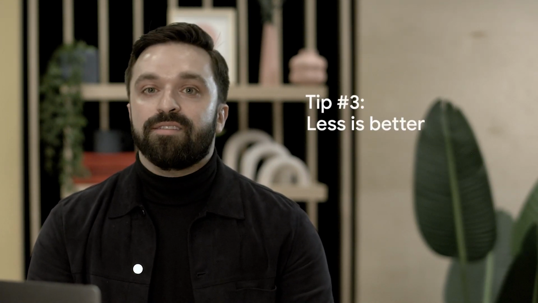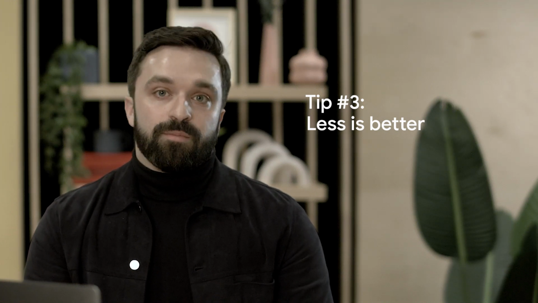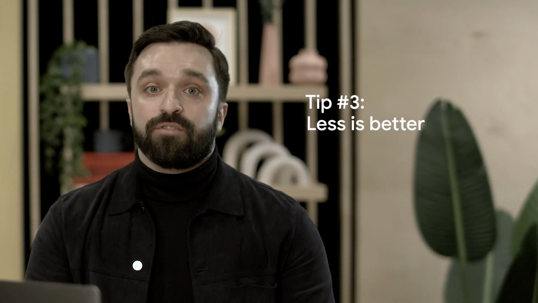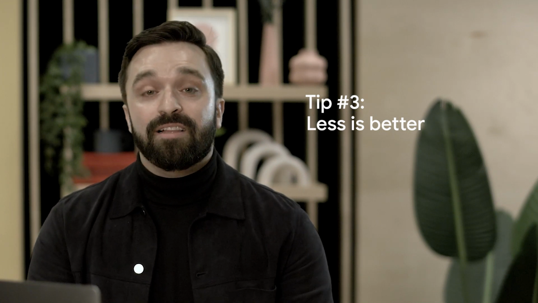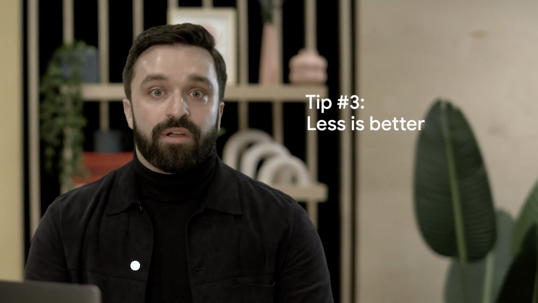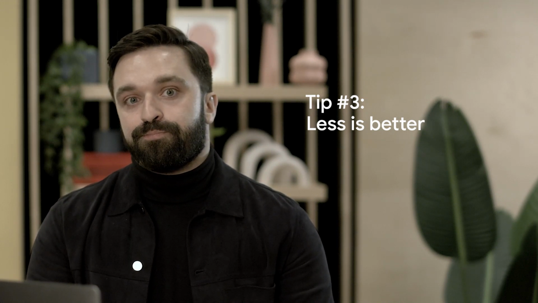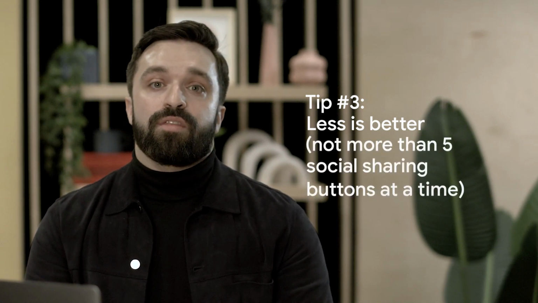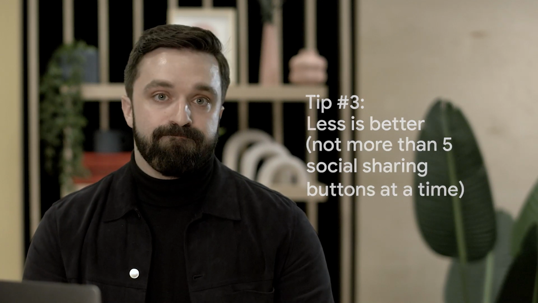Tip 3, less is better. The more buttons you display, the more you risk creating a paradox of choice situation for the reader, and the less likely they are to click any of them. So only list the social buttons that you see are bringing in traffic to your site. We would recommend adding no more than 5 social sharing buttons at a time.